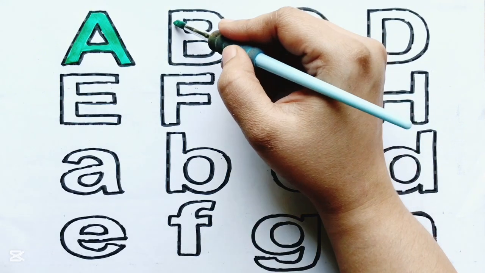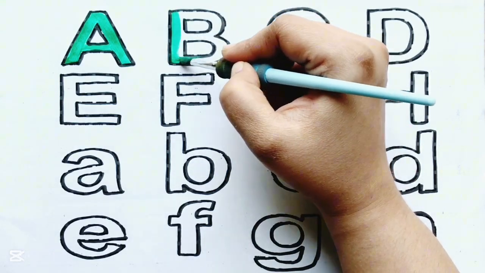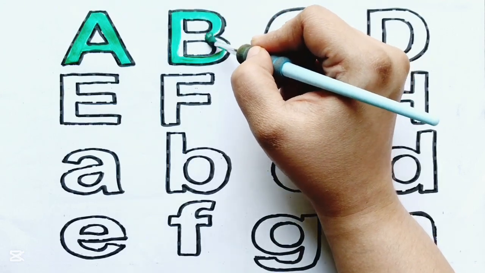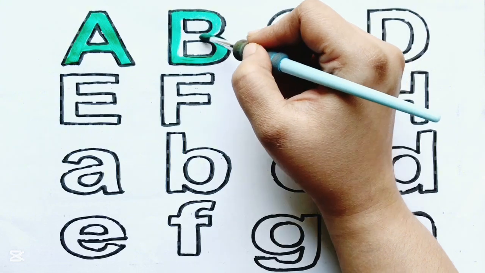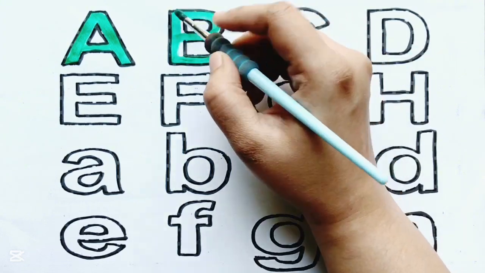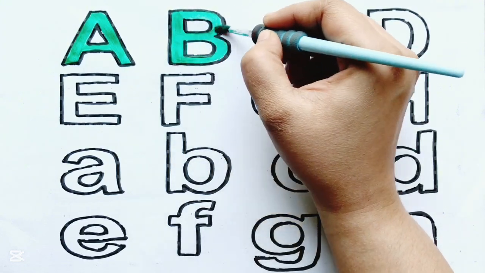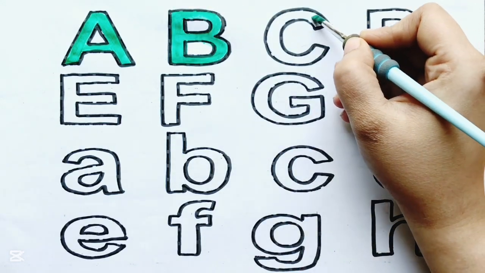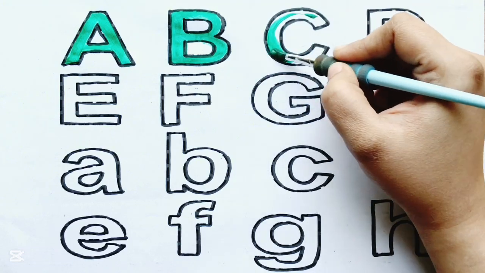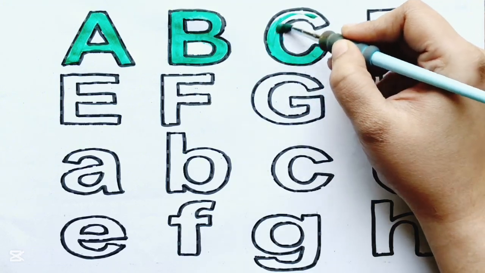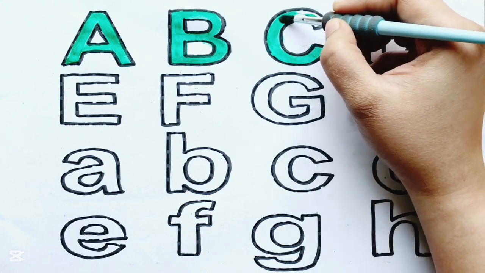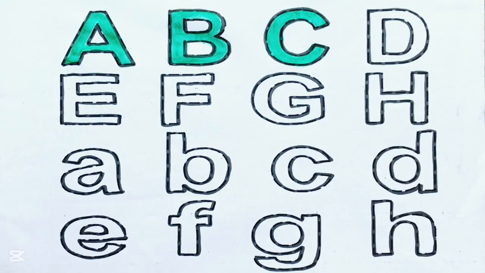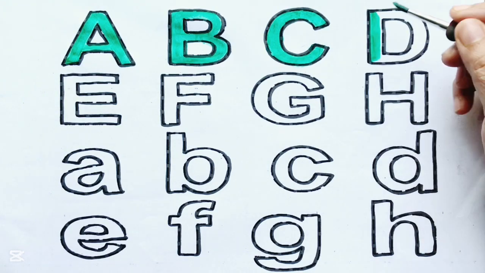1, 2, 3, let's go. A, B, C, count the rhythm and 1, 2, 3, we're singing all together. B for butterfly. A, B, C, count C for cow, and 1, 2, 3, we're singing all together.